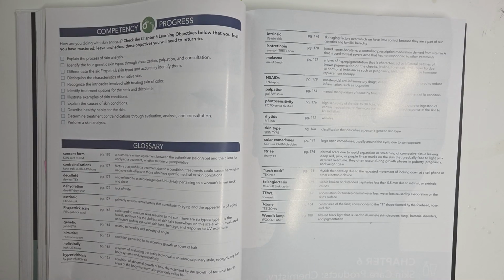Intrinsic. Skin aging factors over which we have little control because they are part of our genetics and familial heredity. Isotretinoin, brand name Accutane, a controlled prescription medication derived from vitamin A that is used to treat severe acne that has not responded to other treatments.